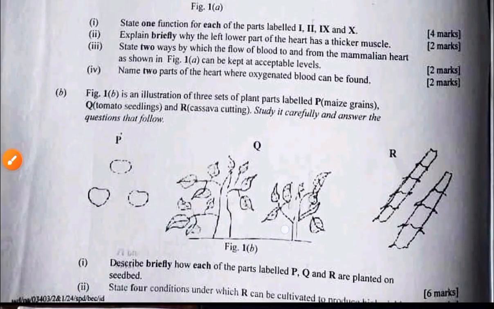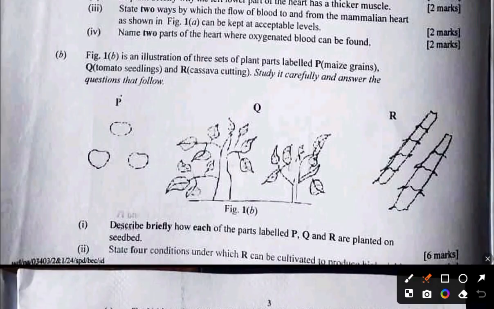So we move on to the next question. B, P, Q, and then R will be planted on a seed bed. So for the first one, which is the maize, you need to make the correct planting distances. Afterwards, you make holes with a cutlass or a stick, just not too deep. Then you plant 2 or 3 seeds per hole and then cover the soil. So that is how you go about with the maize seed.